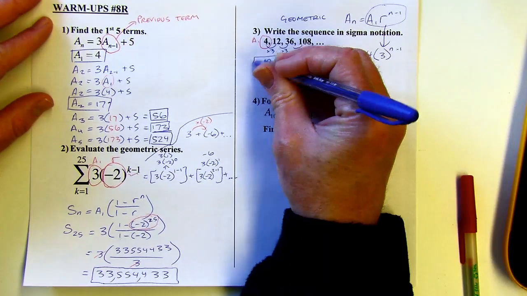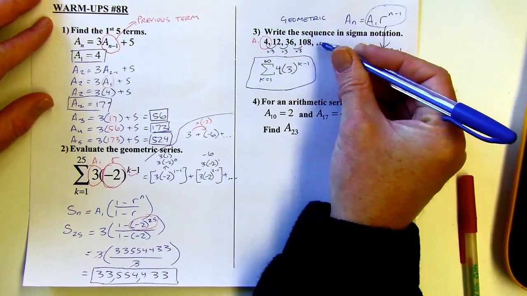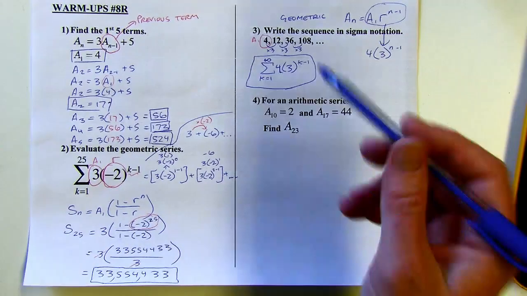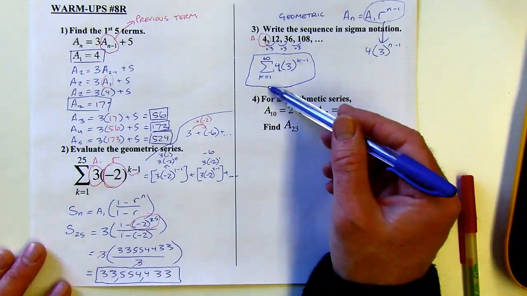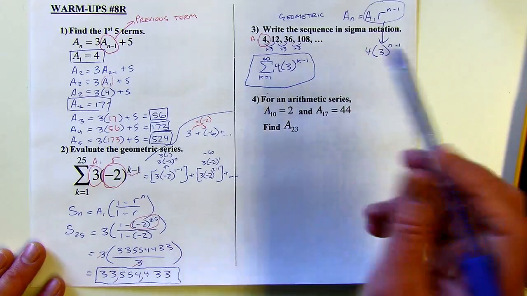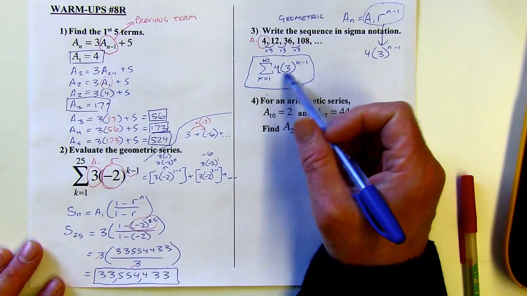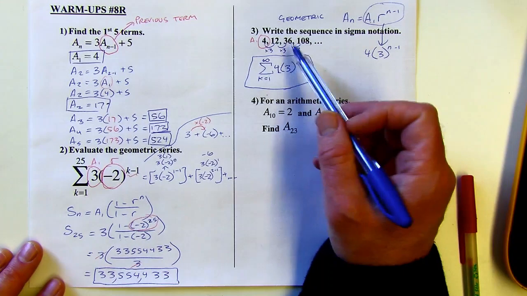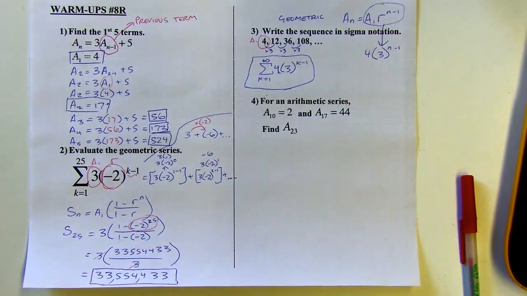And there we go. There's sigma notation of this sequence. So you could always test it out. That's the nice thing about these. If you're not sure, or it's a test and you're not totally sure, just try building a couple terms and see if it builds a 4, then a 12, then a 36, and so on.